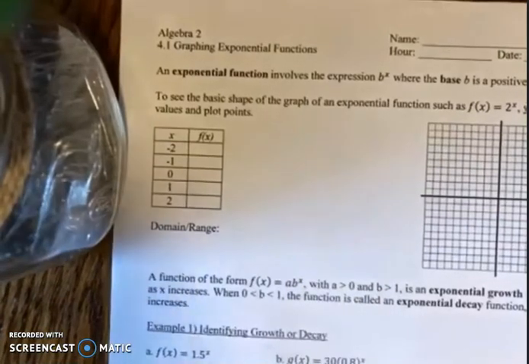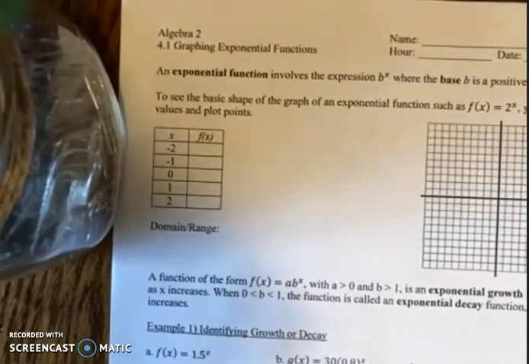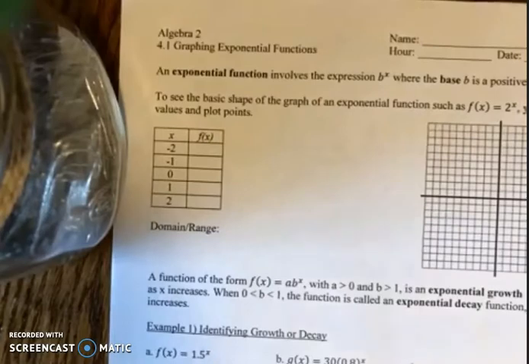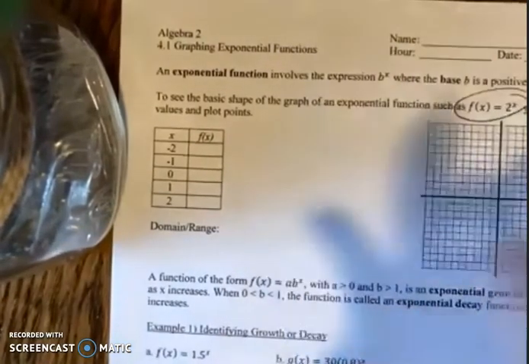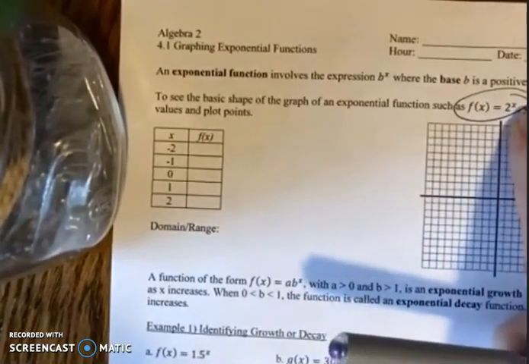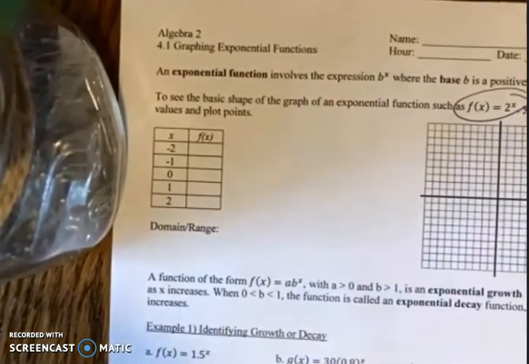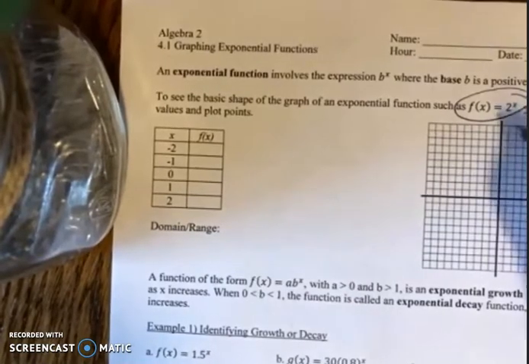This video will be focusing on the graphing of exponential functions. An exponential function is when we have something called a base being raised to some power. So it kind of looks like this right here. f(x) = 2^x. In this function, 2 is the base and x is the exponent, so something to a power.